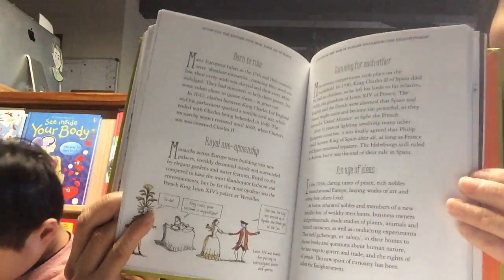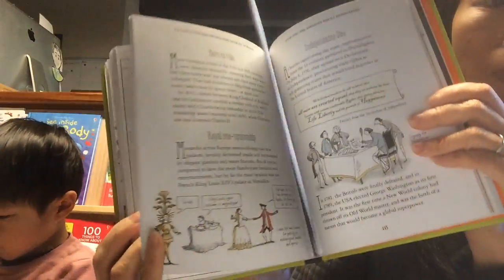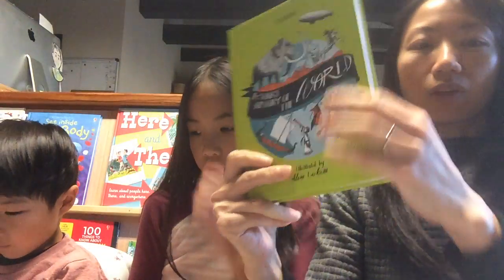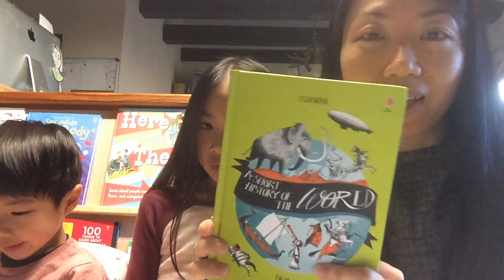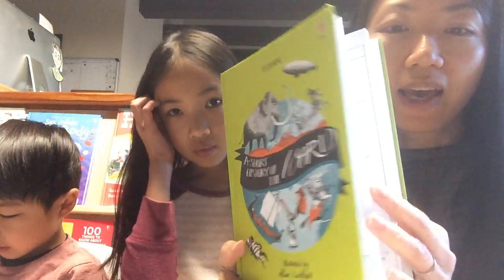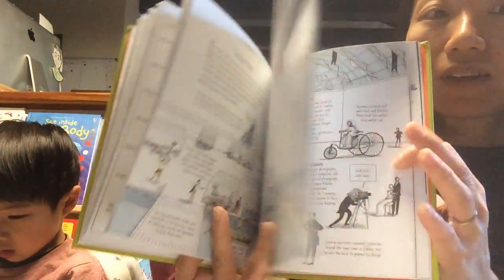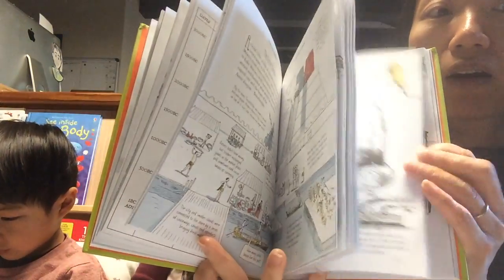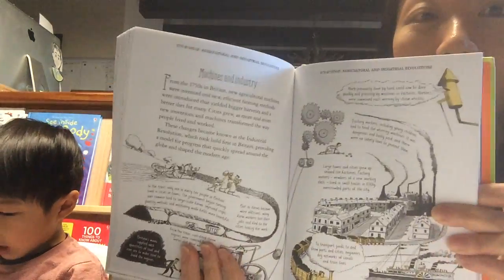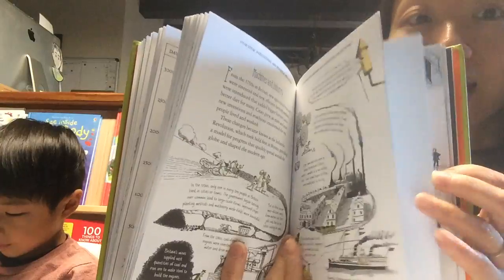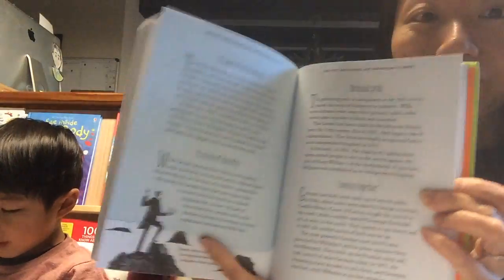And with pictures. So this book gives the child an overview of what happened in the past around the world, and we use this sometimes to just look up information and to give a story of how this world history connects together.